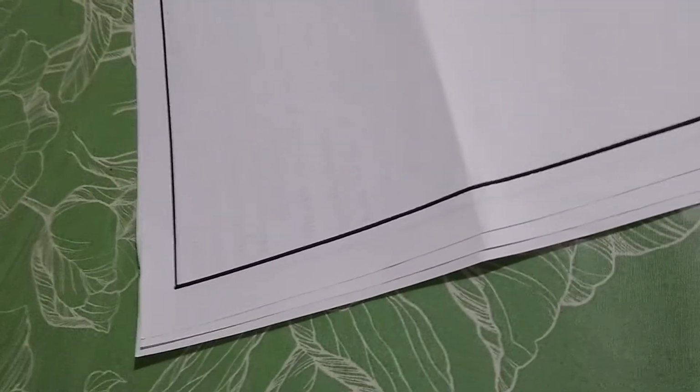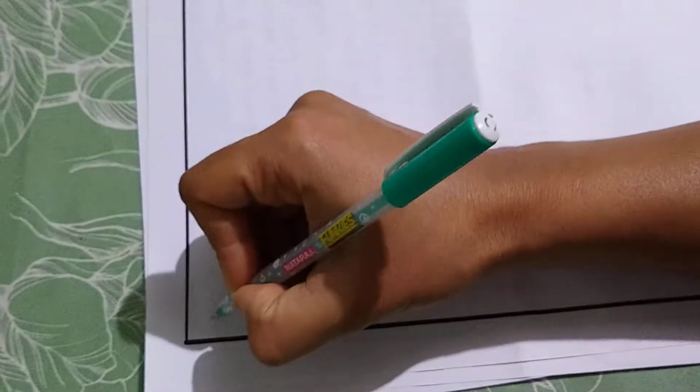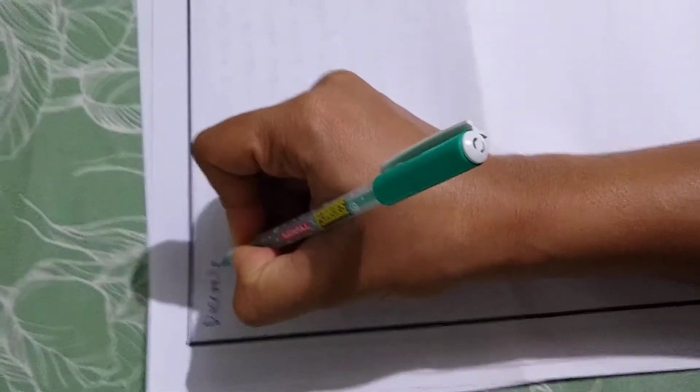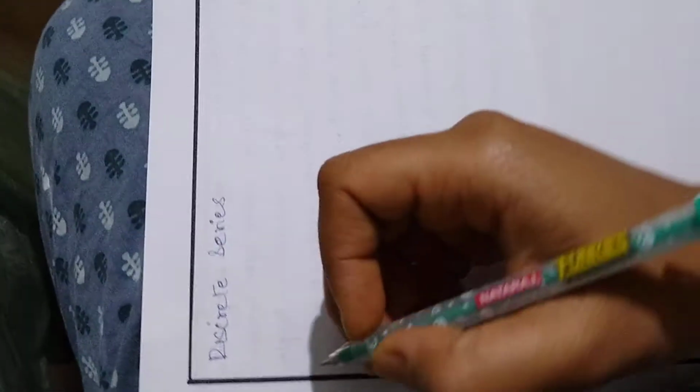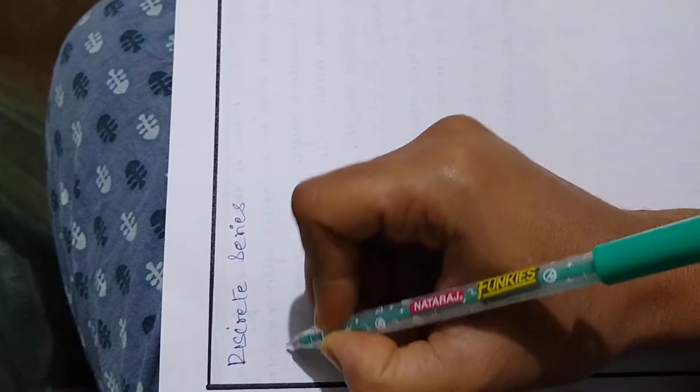Coming to your next problem. I don't find any problems for discrete, but we'll solve one problem under discrete. So this is discrete series. Okay, so we are talking about discrete series. Take the problem.